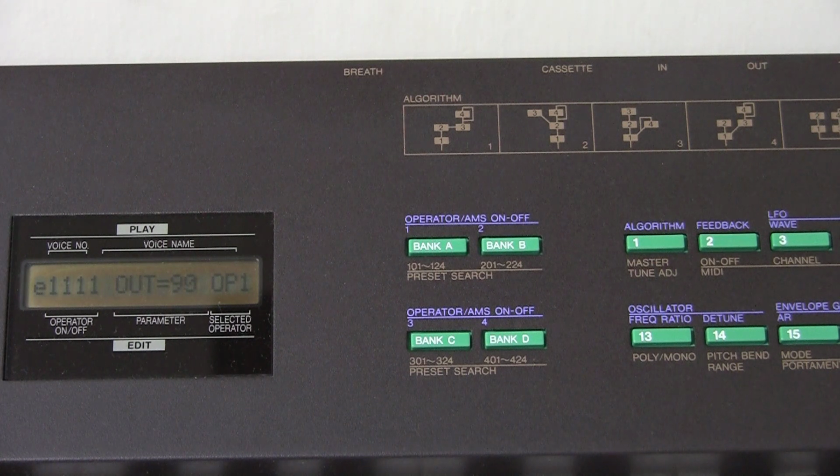Now the init voice gives us a sine wave, a very dull sound that you can hear at normal pitch. One operator, the carrier, set to ratio 1, and the envelope set to just turn it on and off like a switch when you touch the key.